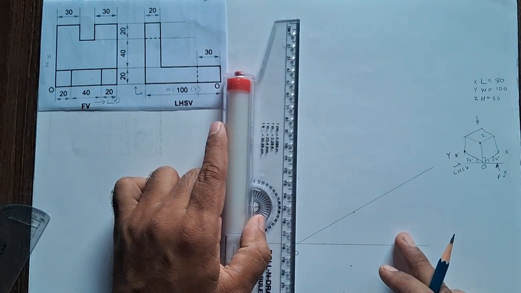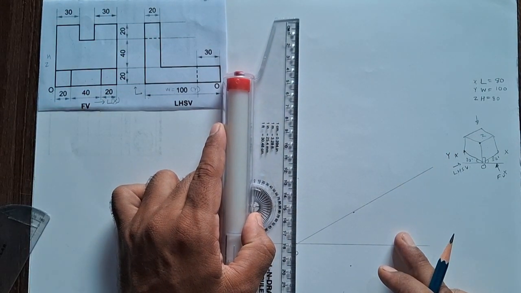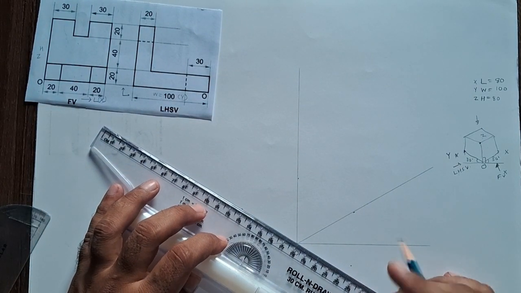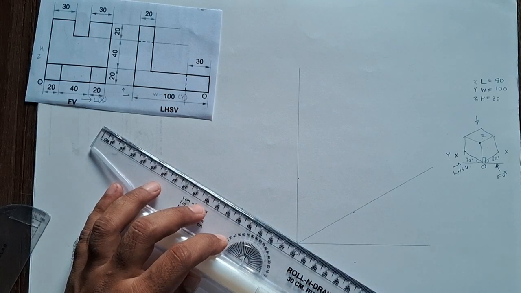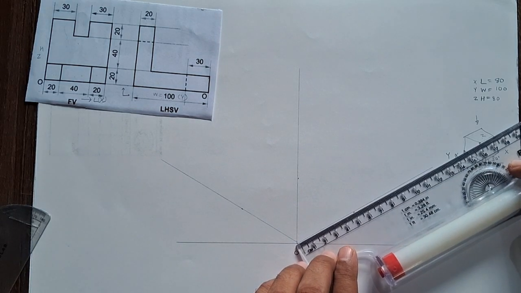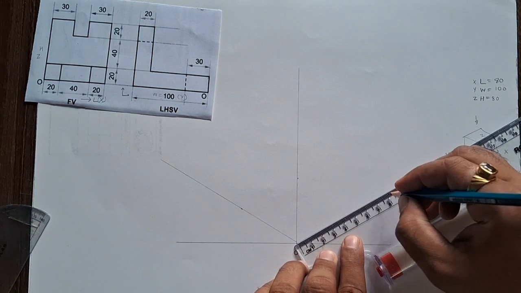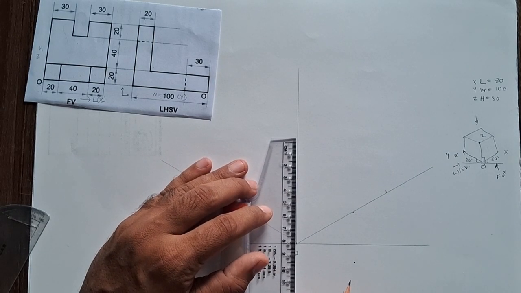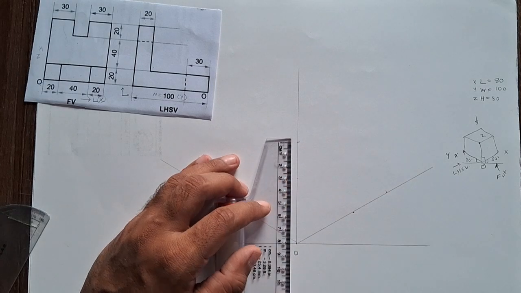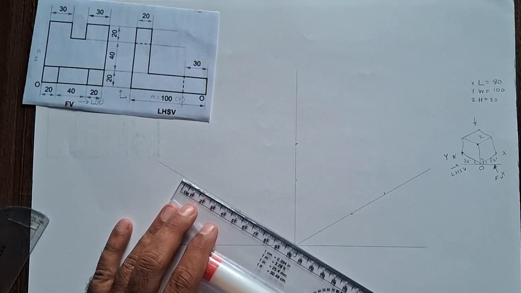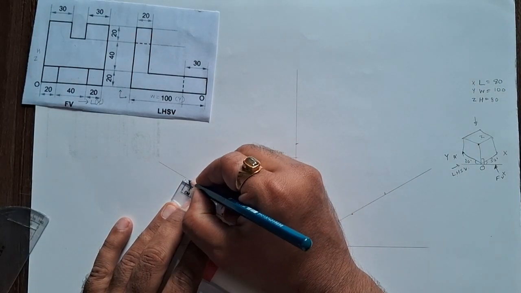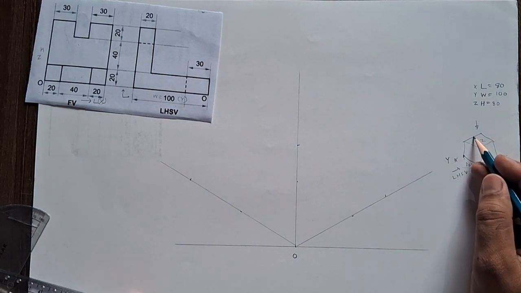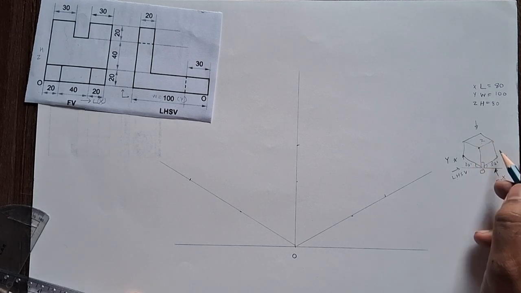By using a thin line, draw this 30-degree angle. This is the x axis, z axis, and this is the width axis. So the length is 80 mm, so mark the length 80 mm. Height is also 80 mm, and width is 100 mm. You can see we get 3 x axes, 3 y axes and 3 z axes.